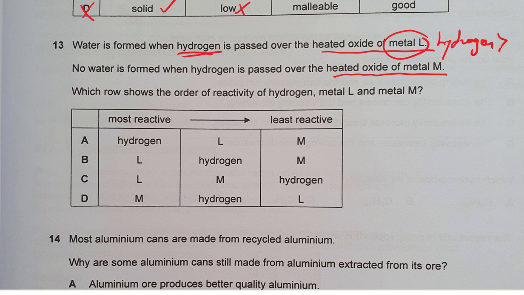Alright, so hydrogen is more reactive than metal L, but for this, no water is formed when hydrogen is passed over heated oxide of metal M, therefore metal M is more reactive than hydrogen. So hydrogen is not able to displace metal M from its oxide. So hydrogen is more reactive than L, but M is more reactive than hydrogen. So the answer will be D. Hydrogen is more reactive than L, but less reactive than M.